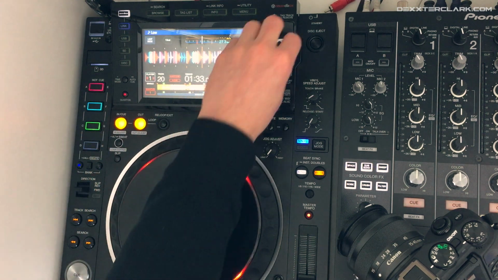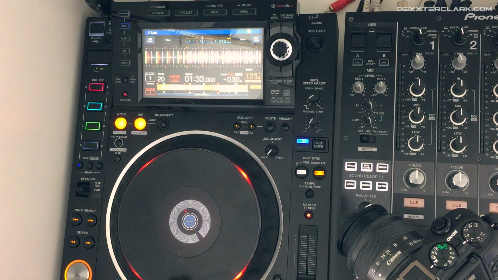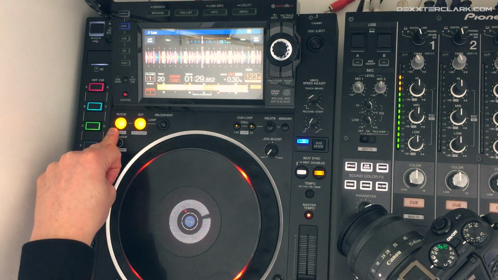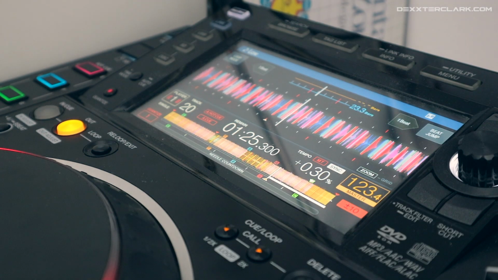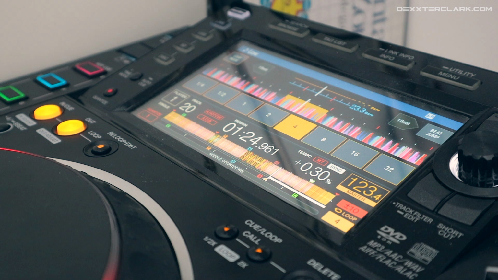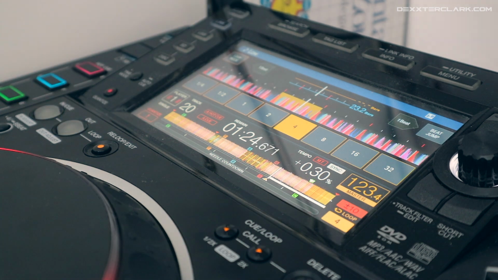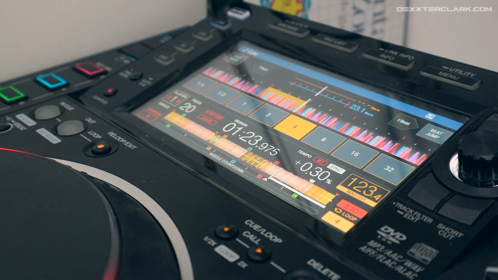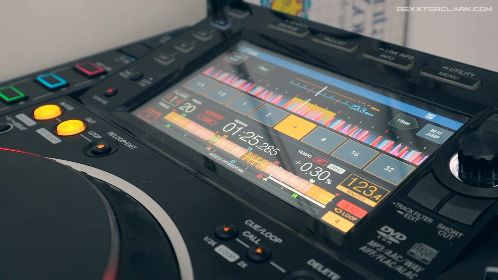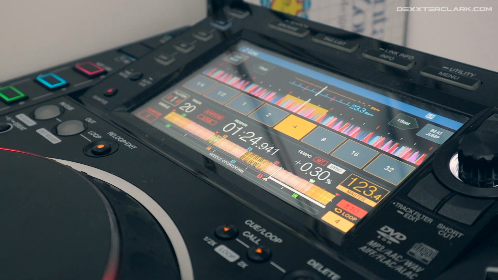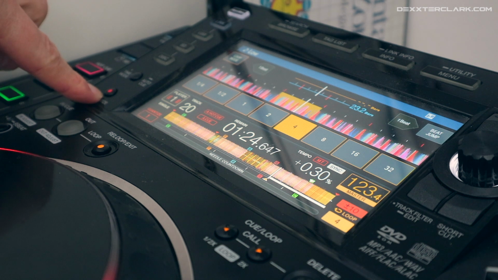When I play a song, I'll zoom out a bit with the scroll button. I like this view. When I press play, I can set the in point and I can set an out point. On the first beat, I press the in point, and on the fourth beat, so the first beat of the next bar, I will set the out point. Now I have a perfect 4-beat loop. That is perfect because I activated the quantize function.